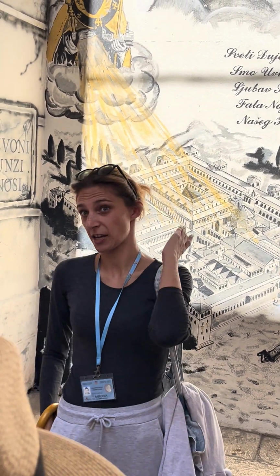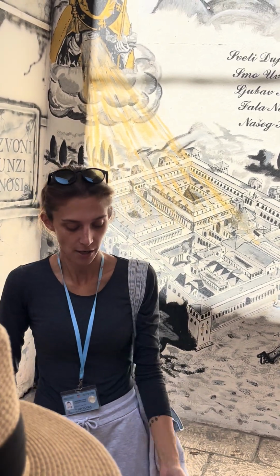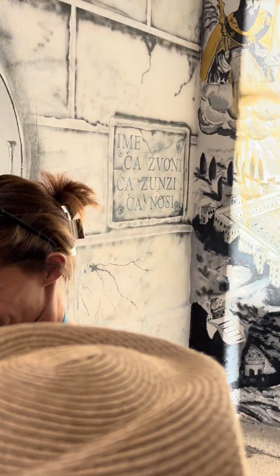Yeah, because we have a quarry on the island of Brač, which is across from the city, and from there they were pulling the limestone here. And this was also used to build the White House in Washington. A fun fact.